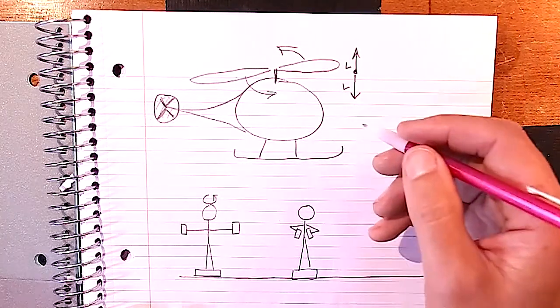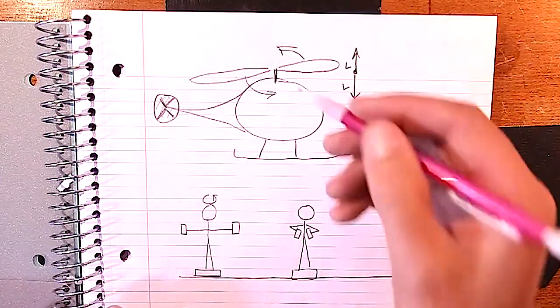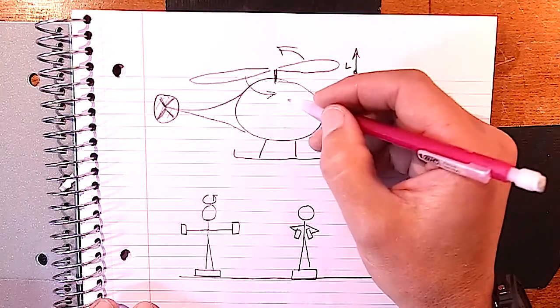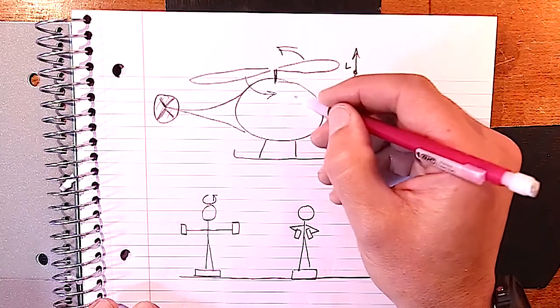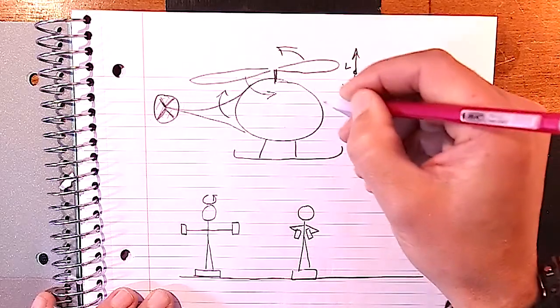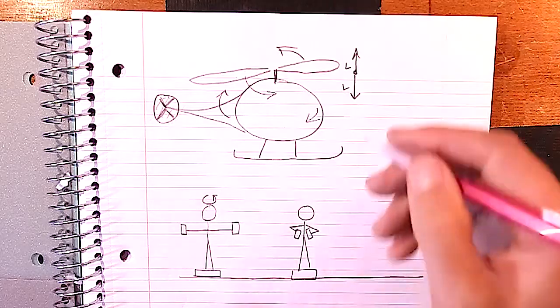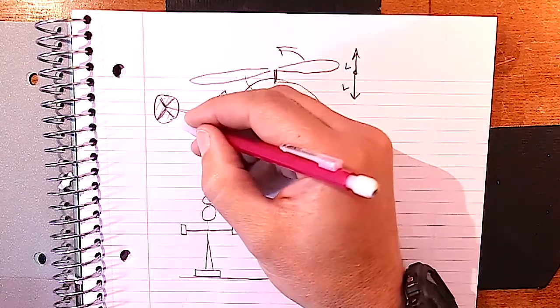So what does that mean? What has to happen? Well, if the helicopter propellers are moving this way, that's going to produce a net torque on the helicopter body. So the helicopter body starts to spin in the opposite direction, producing downward L. So that's what this does.